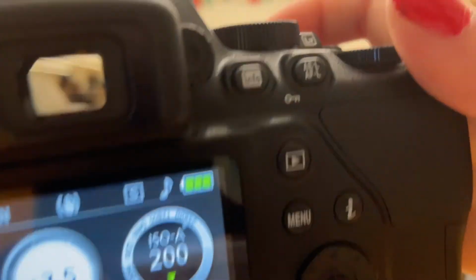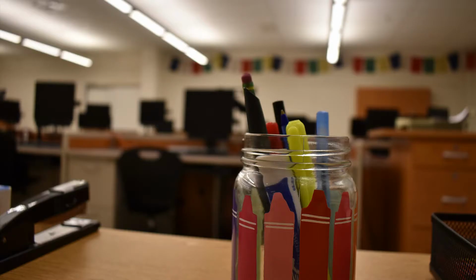Here we go, let's take a look. We're looking through the viewfinder, all right? As of right now, the pencil holder is blurry and the background is focused. If you press the shutter button very lightly, what'll happen is it will autofocus. So now we have the pencil holder focused and the background blurry. I'm gonna go ahead and take that picture. As you can see, the background is nice and blurry and the pencil cup is very clear and focused.